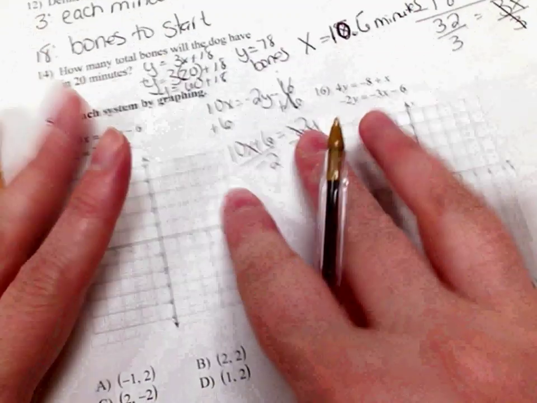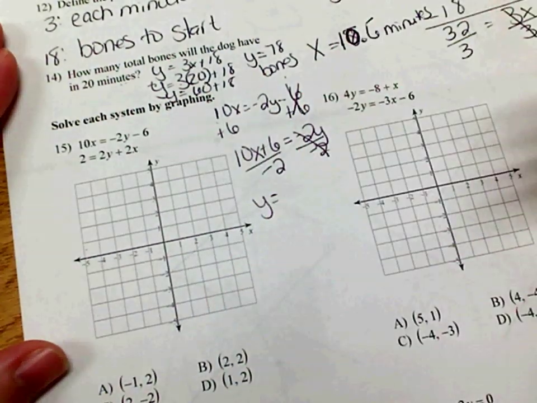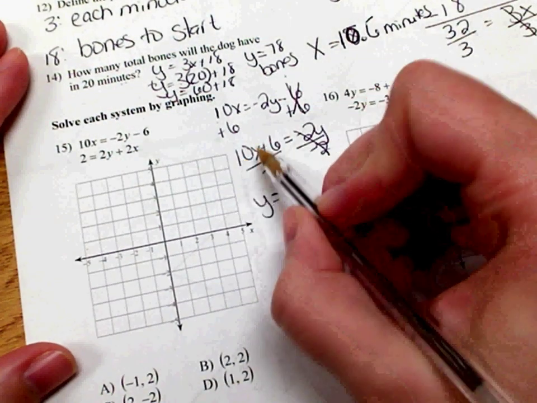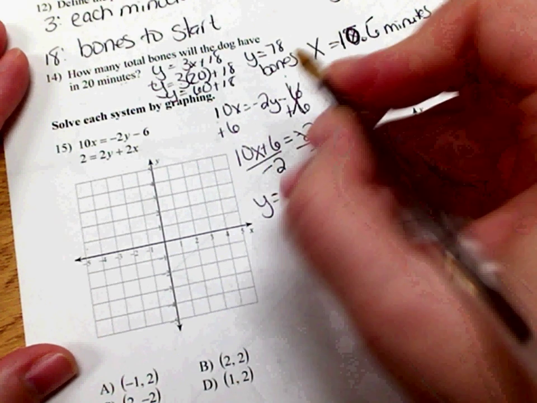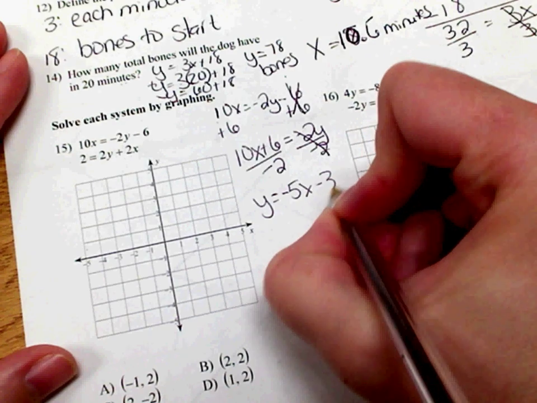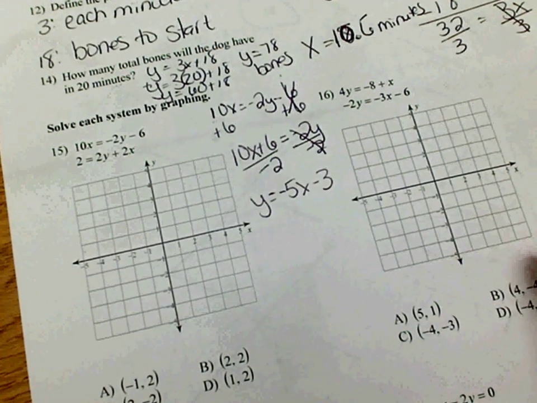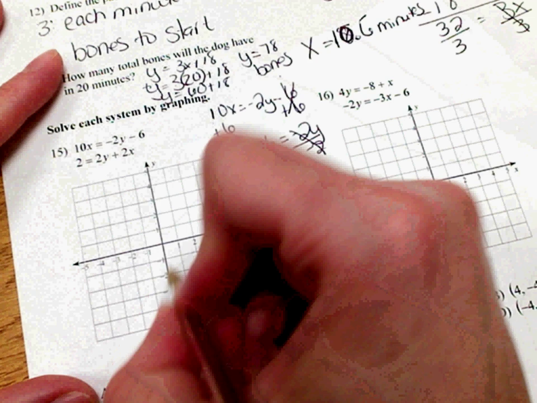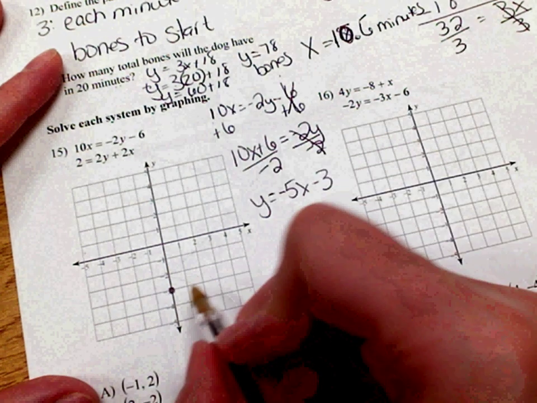And then I'm just going to flip these. I'm going to put the y on this side just to make it a little easier. And then what is 10x divided by negative 2? That's negative 5x. 6 divided by negative 2 is negative 3. Okay? So I can come over here and I can graph this. I can go to negative 3. Then I'm going to go down 5.